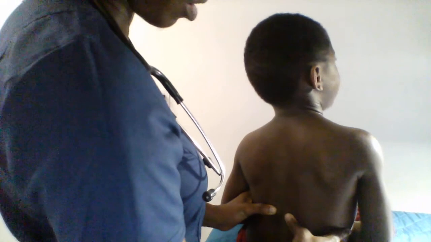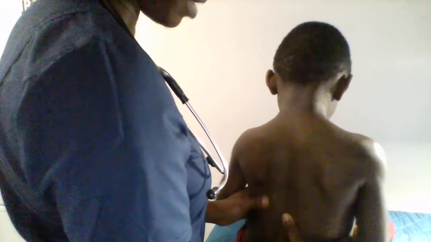So I'll be pinching. I'll slide my thumb medially and pinch up a little bit of a fold of skin between my thumbs, and then I want to actually confirm the symmetry and that the chest expansion is the same on both sides by doing that.